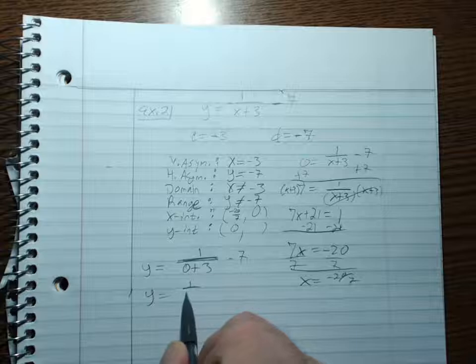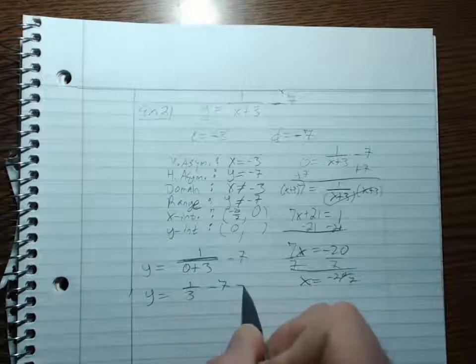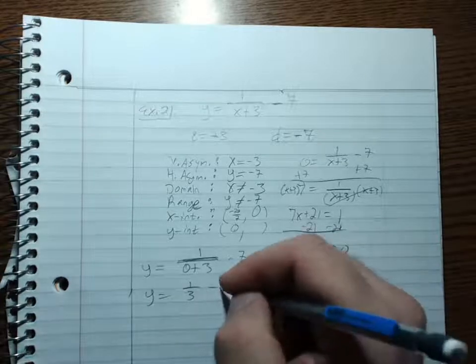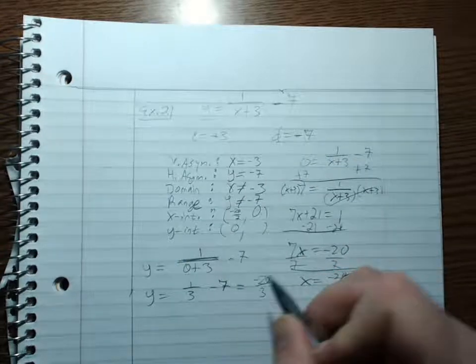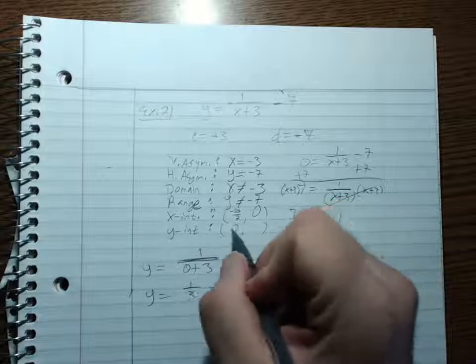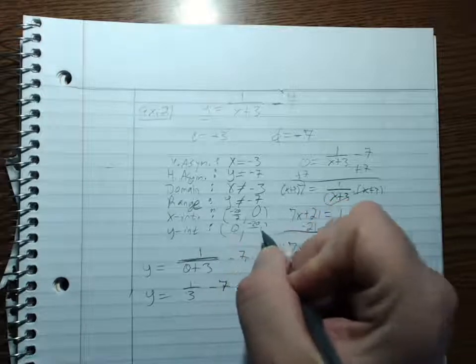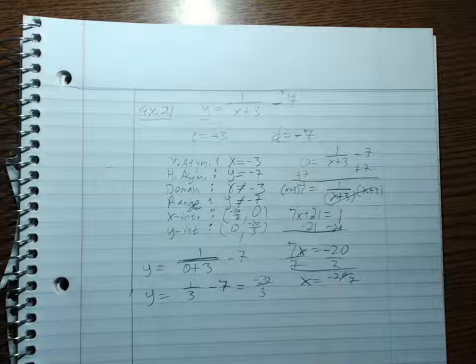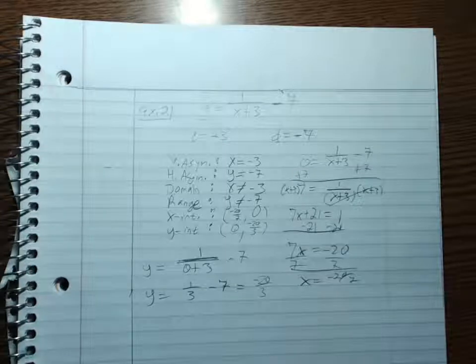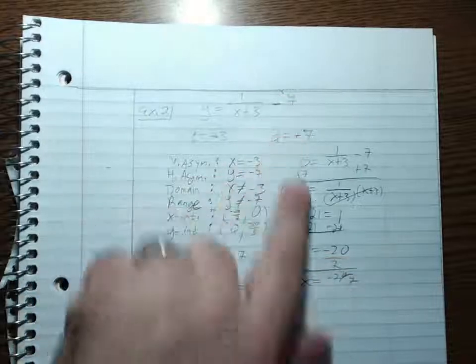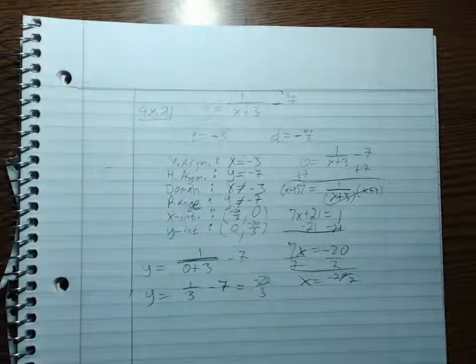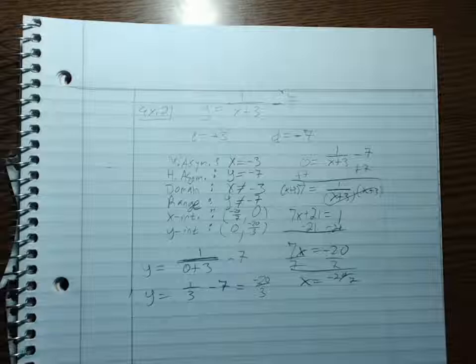So y equals 1 over 3 minus 7, which is 1/3 minus 7, which is negative 20/3. So my y-intercept will be 0, comma, negative 20 over 3. Holy guacamole. That's crazy. Mostly what you will need to be doing on the test is writing an equation. If I give you this kind of stuff, you really won't be finding all of this. You'll be finding some of it.